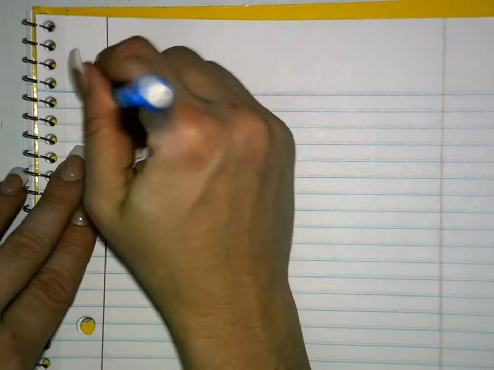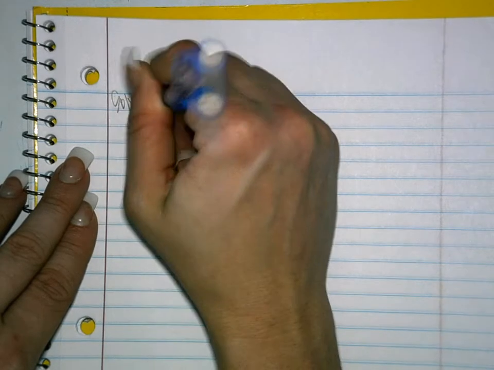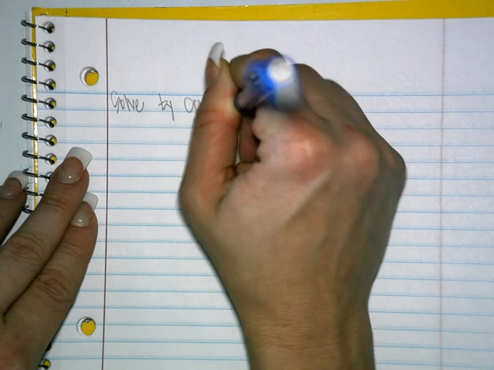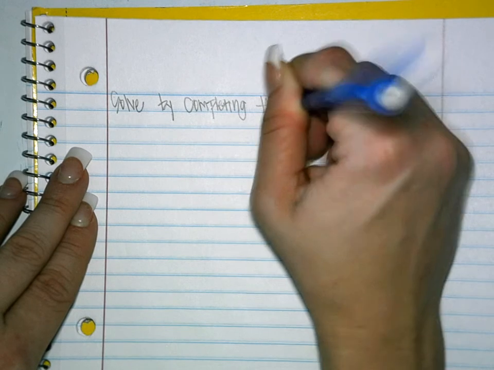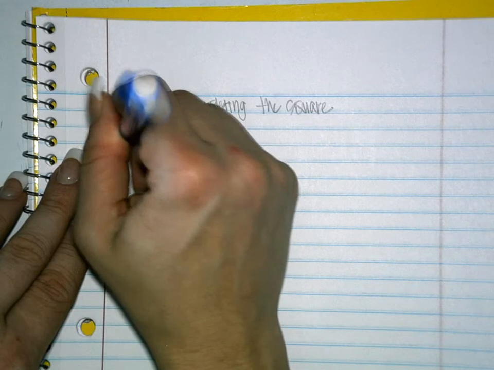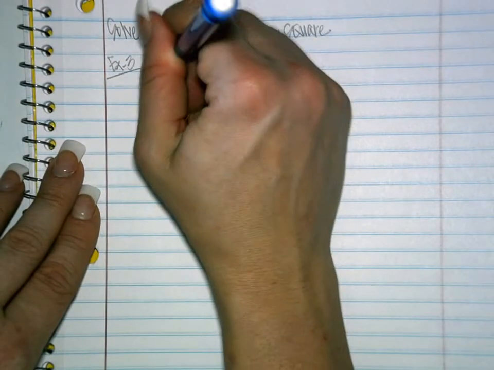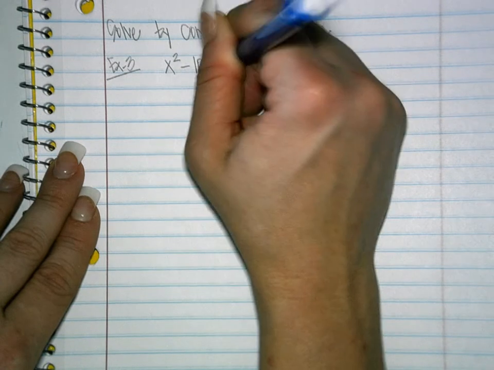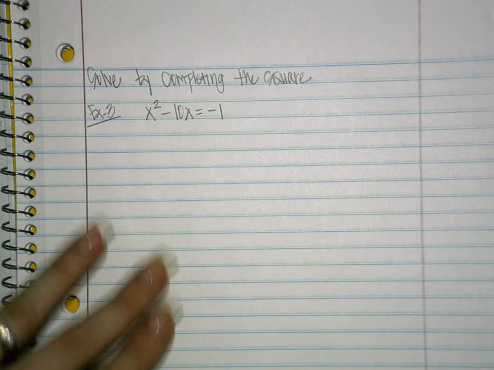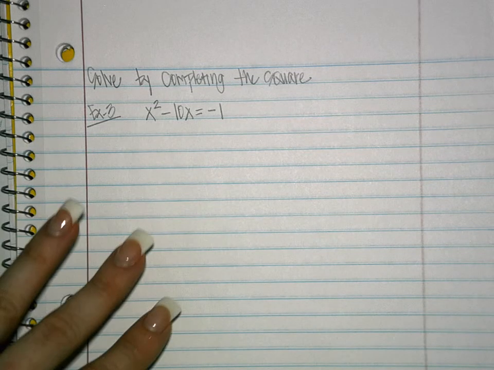Next ones we're going to do are actually solve by completing the square. So for number 3, and we're just going to do 2 more. Solve by completing the square. x squared minus 10x equals negative 1.